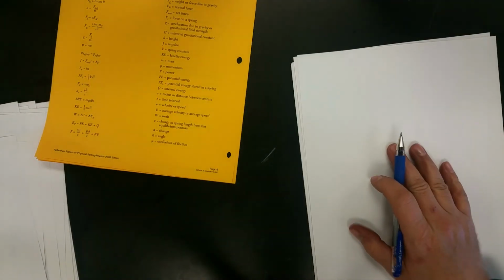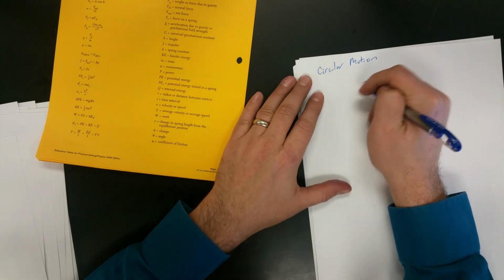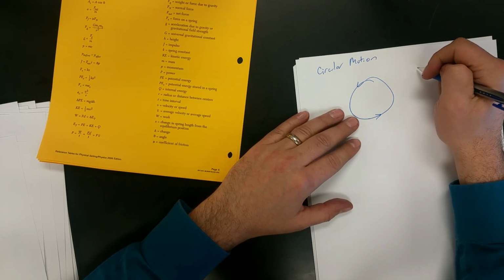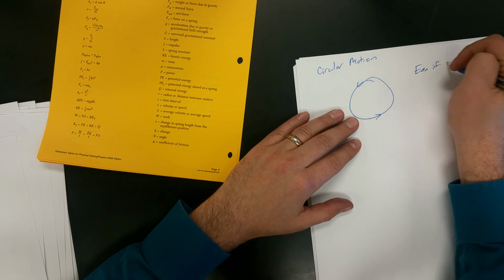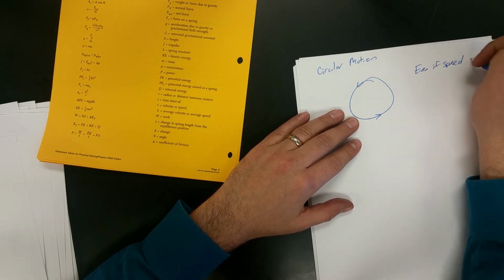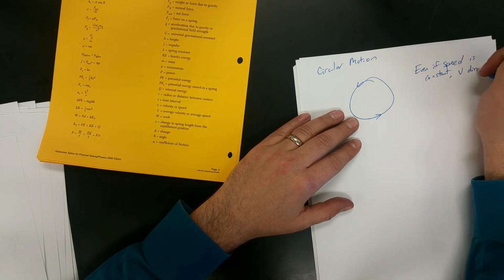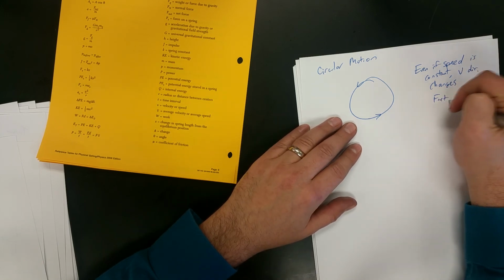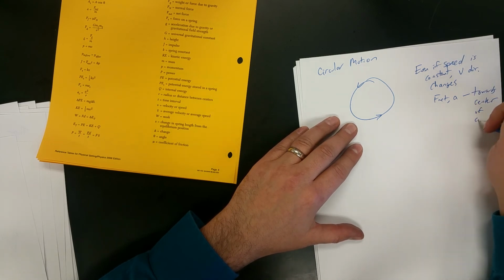Another kind of motion that we sometimes see is circular motion. This is pretty straightforward. The difference being, for circular motion, even if speed is constant, and it's usually going to be constant, velocity direction changes. And if its direction changes, that means you have a net force and you have an acceleration, and they are both towards the center of the circle.